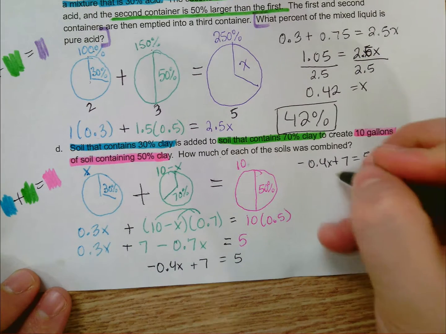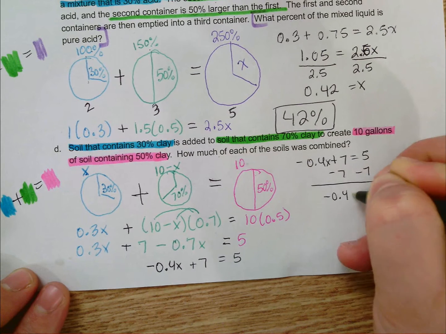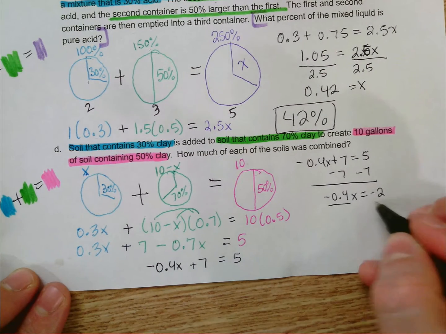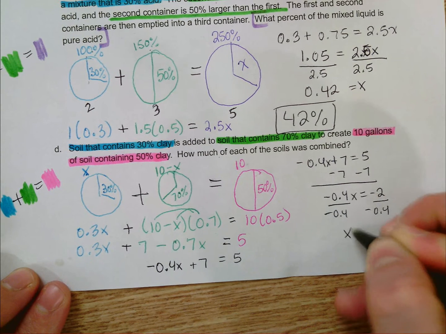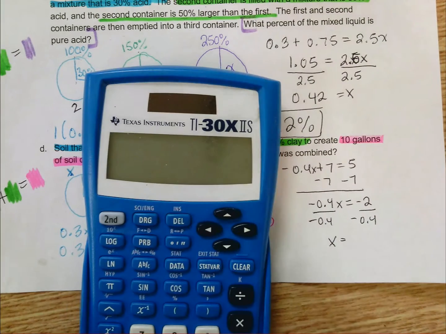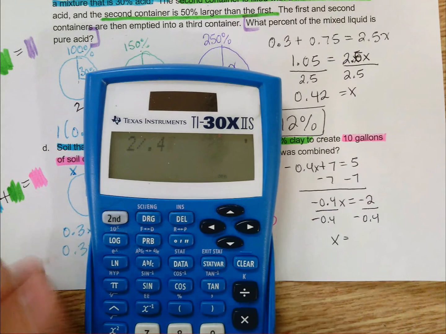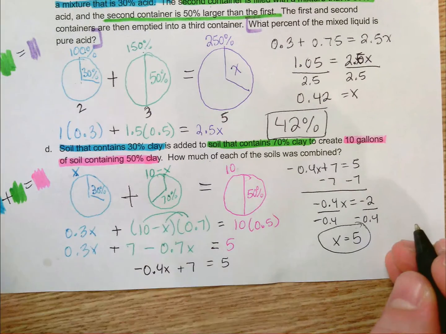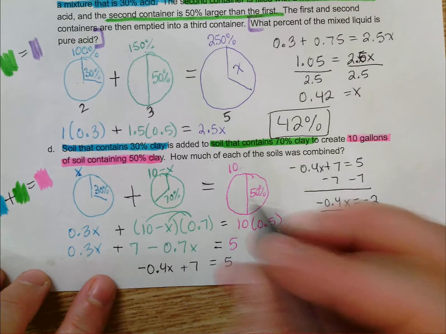My next step would be to subtract 7 from both sides, giving me negative 0.4x equals negative 2. To finish solving, I'll divide both sides by negative 0.4, and I get x equals, I've got a negative divided by a negative, so my answer will be positive, which is good because I wouldn't want to talk about negative gallons of soil. I'm taking 2 divided by 0.4, which gives me 5. So x is 5. Therefore, each of these containers was 5 gallons.